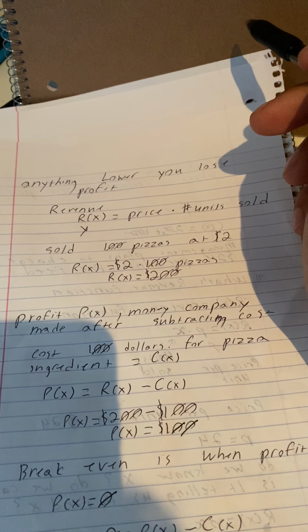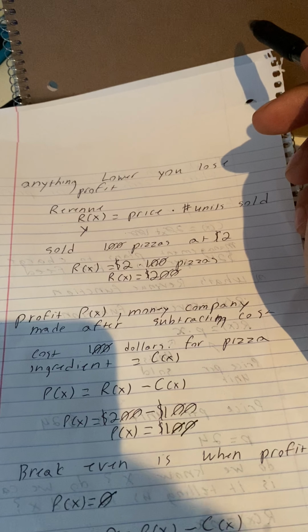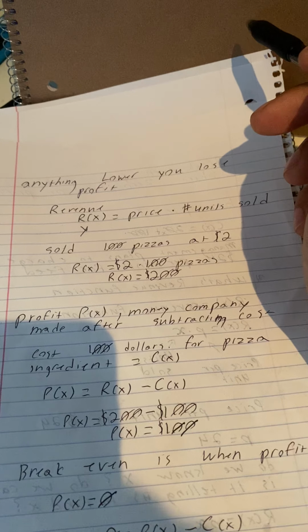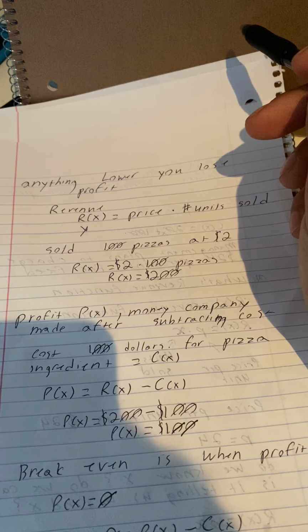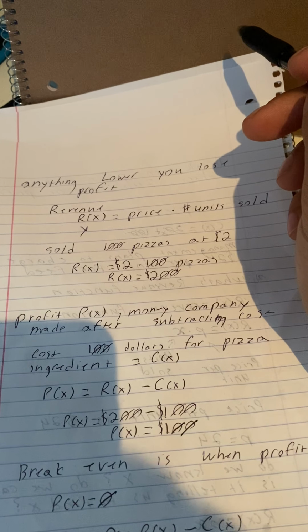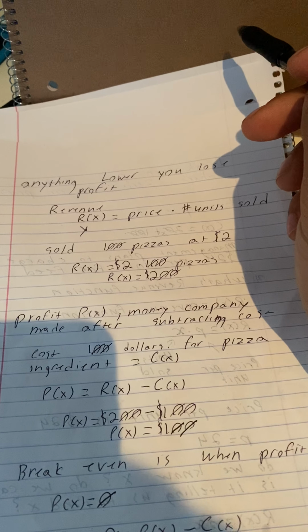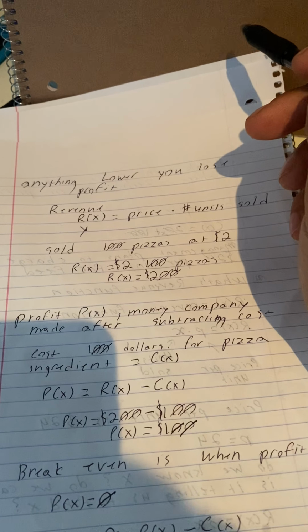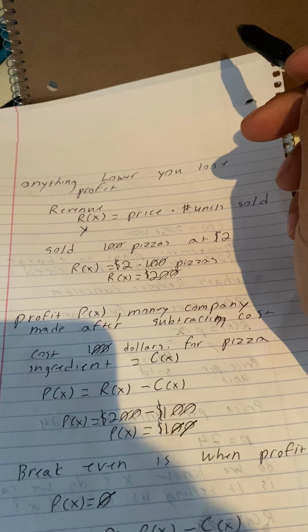And let X be the number of units sold. Demand. Okay, well, that's fine. We don't really know what that means, but we know the price per unit. We kind of know that's going to be a slope. So the revenue, R of X, is the amount of money that a company receives. R of X, that should look familiar to you. That should look like F of X. And F of X is equal to Y, so R of X is equal to Y.